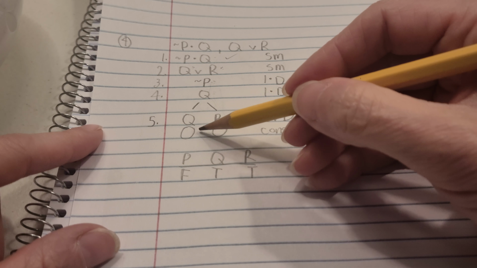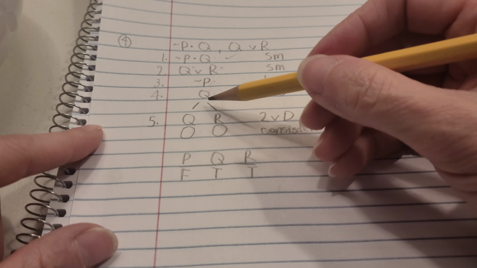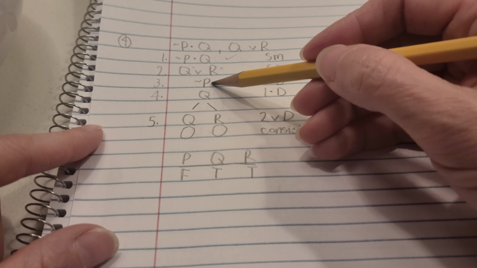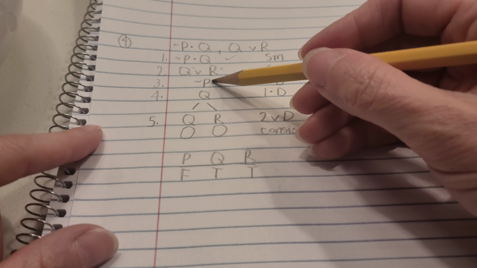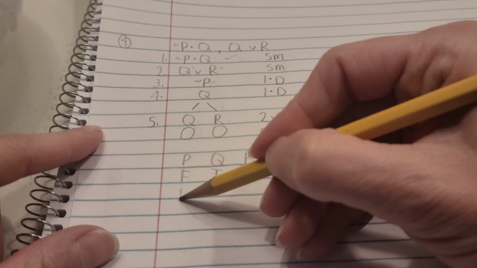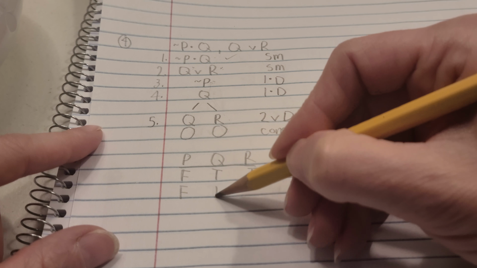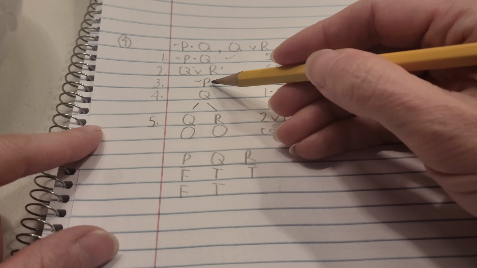Now, because I have 2 branches, I actually have to do this again in this other branch. So I'm going to look here. I still have the not P here, but I'm going to write just P. Same thing. If a negated P is true, a regular P is going to be false. And I have the Q. It's going to be true still. Now, if you notice, there's not an R on this one.